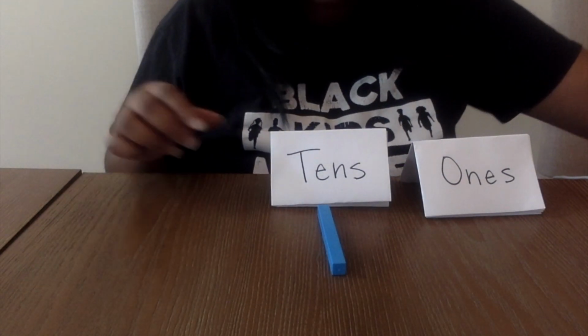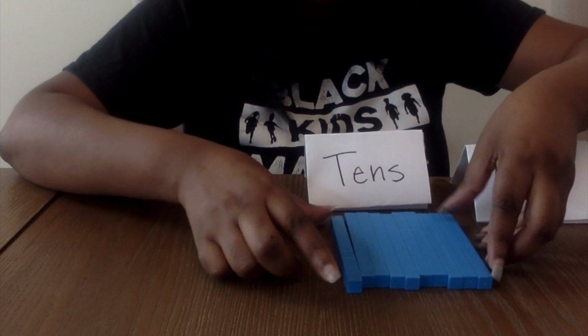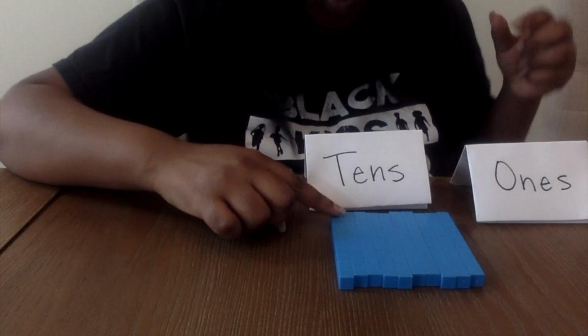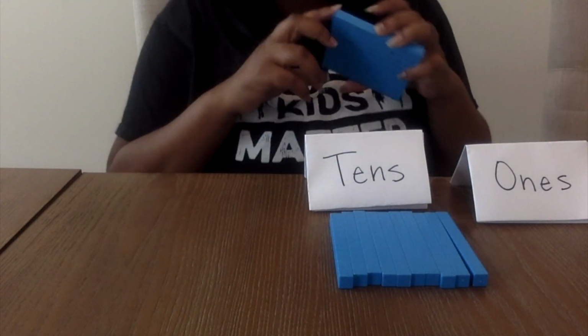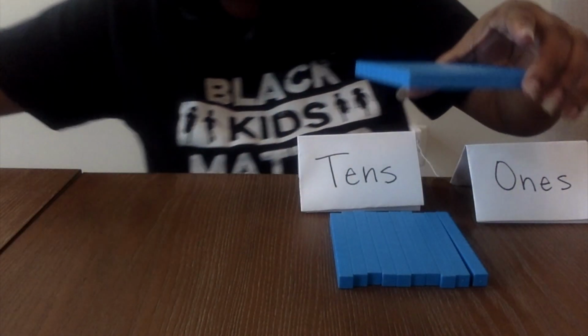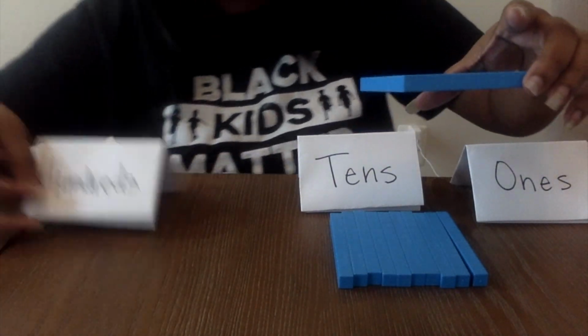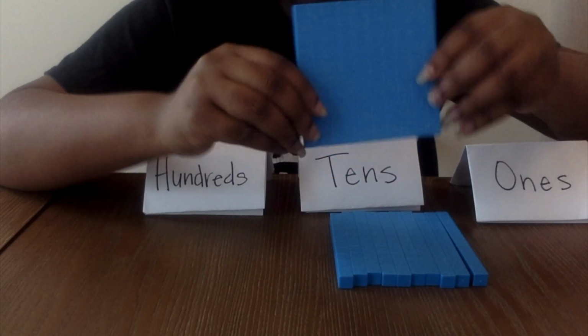Let's see what happens when I have 10 tens. If I had 10 tens, so 10, 20, 30, 40, 50, 60, 70, 80, 90, 100, now I have 10 groups of 10, 1, 2, 3, 4, 5, 6, 7, 8, 9, 10, and we know that that is equivalent to 100. And so instead of having 100 in the tens place, I can regroup it for a group of 100, which we call a flat.